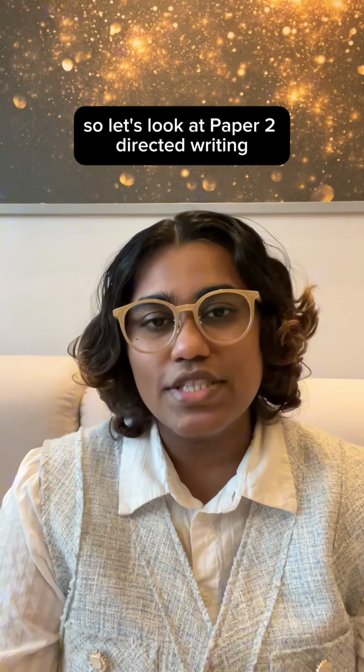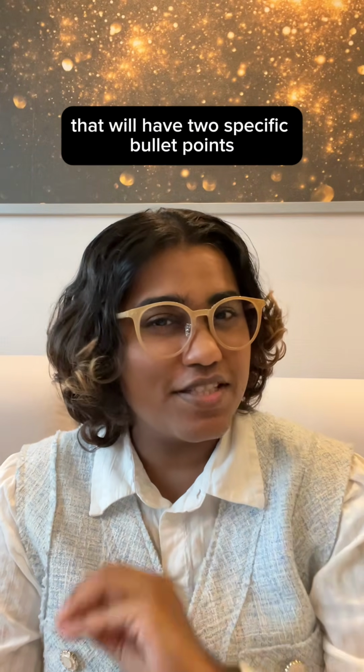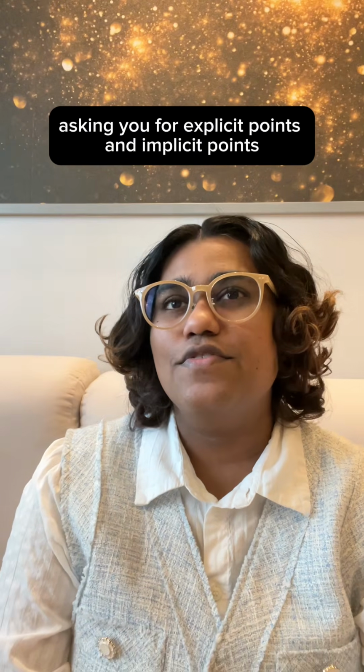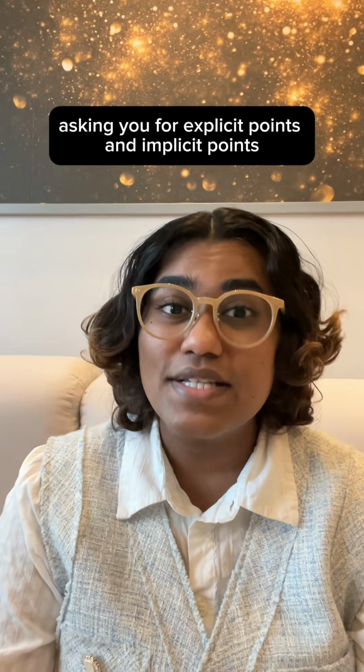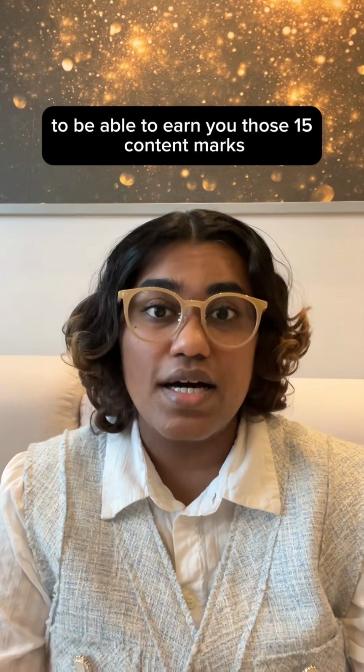Here's an IGCSE First Language English exam technique. So let's look at paper 2, directed writing. Here you'll have a question that will have two specific bullet points, asking you for explicit points and implicit points to be able to earn you those 15 content marks.